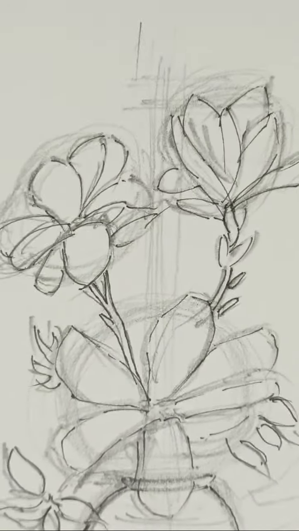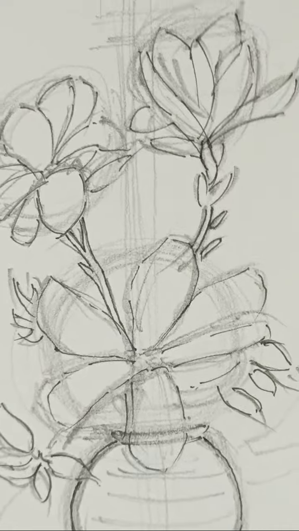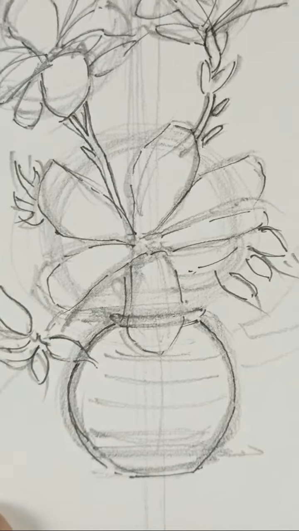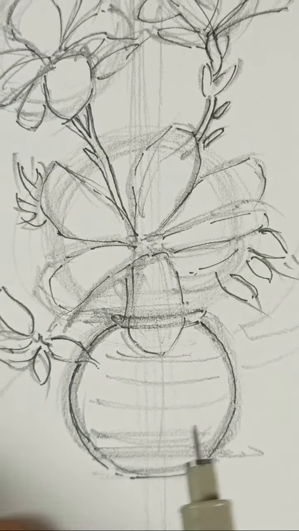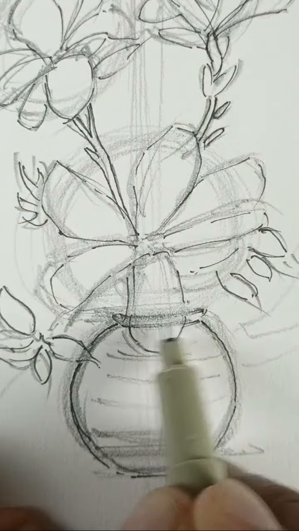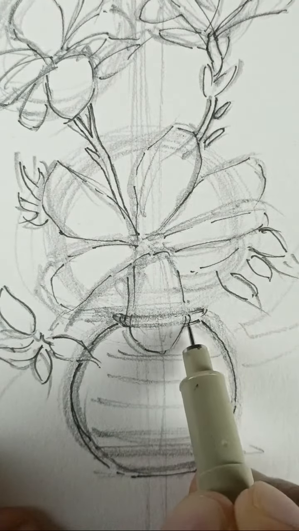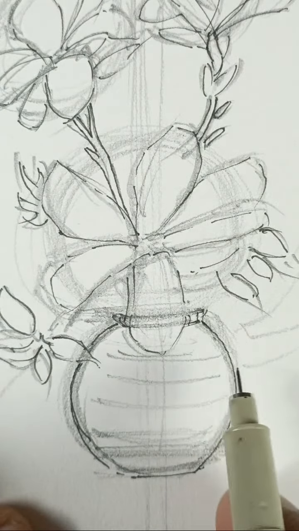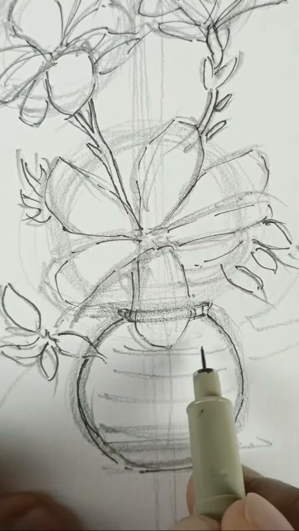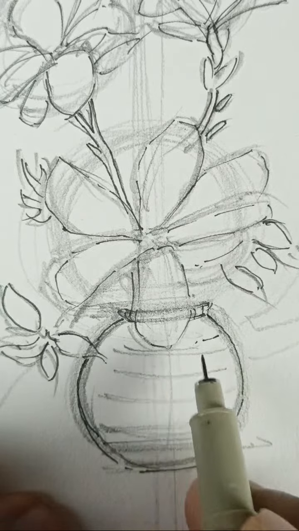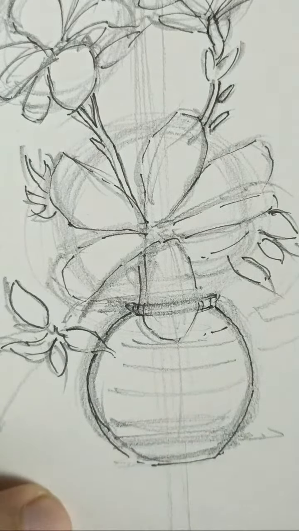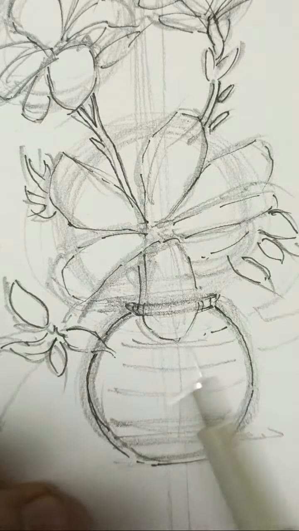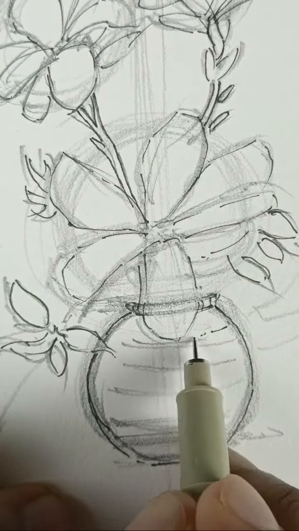There. So here's your drawing for now. Now the next part that I want to do is work on the vase. So for the vase, I'm simply going to put in a few of these lines so that I can get this shape on point. Okay, so you can use a 0.1 or a 0.005 pen, whatever feels most comfortable to you. And let's draw some of these lines here.